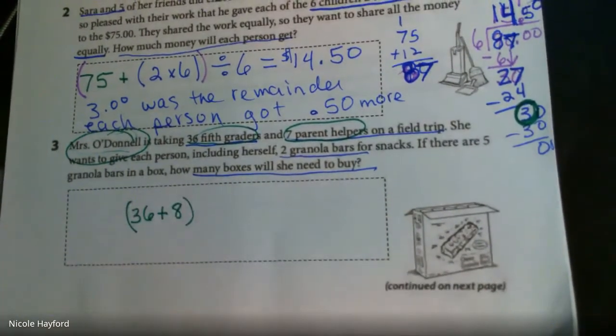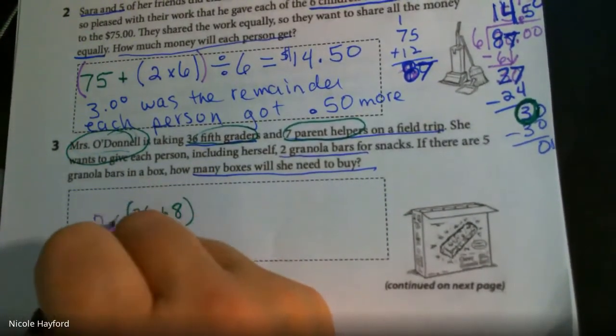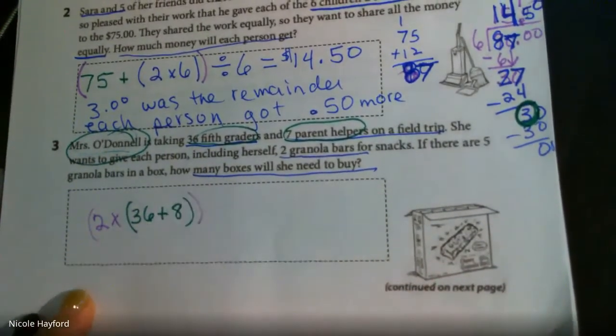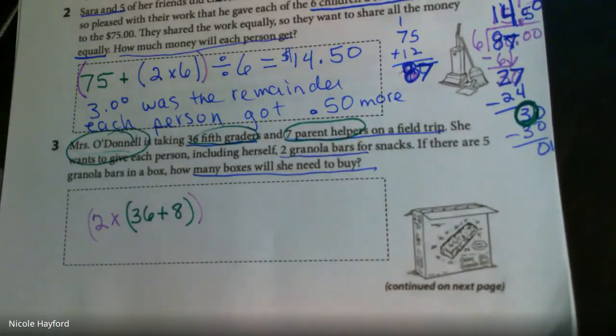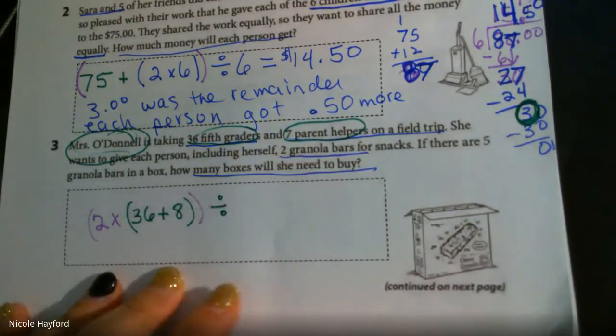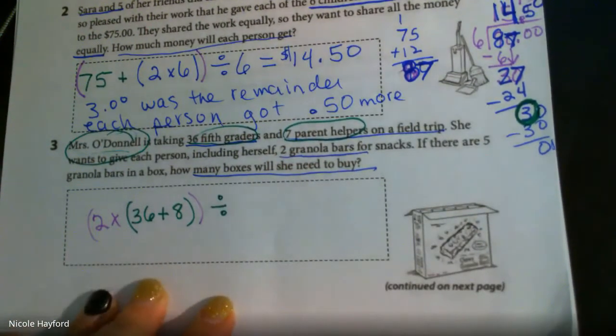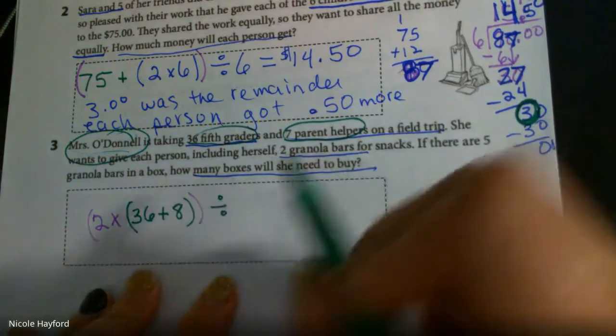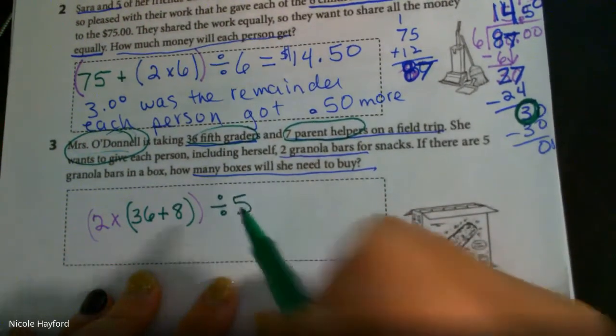Okay, they each get 2 granola bars. So 36 plus 8 times 2 so far. And then we need to do some division here. We're going to divide that by how many are in a box? Put it in the chat. How many granola bars in a box? Yes, there are 5 in each box. We're going to divide that by 5.